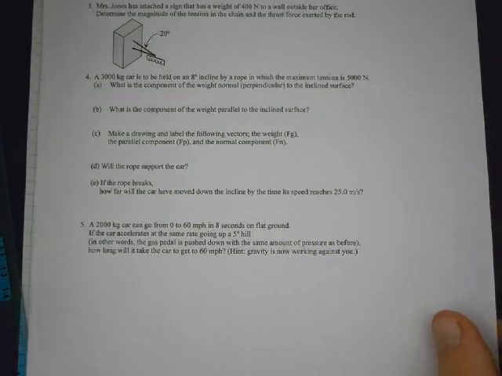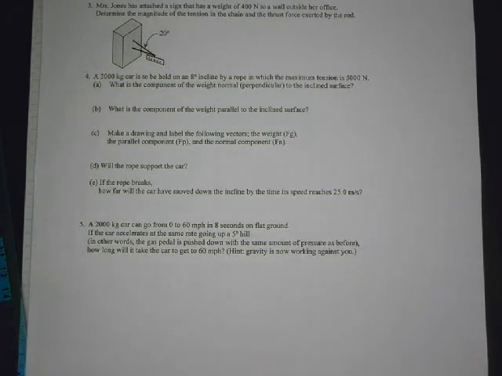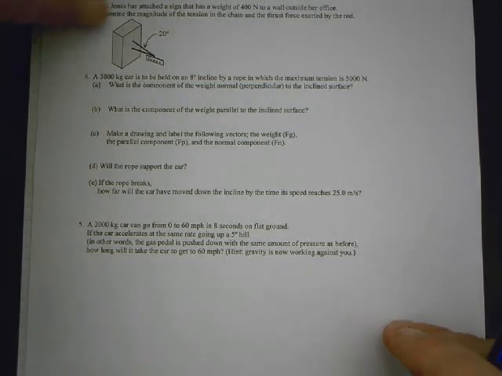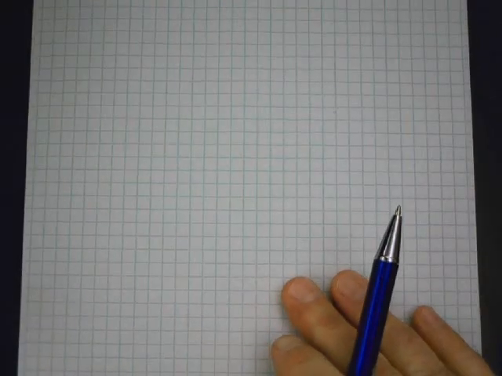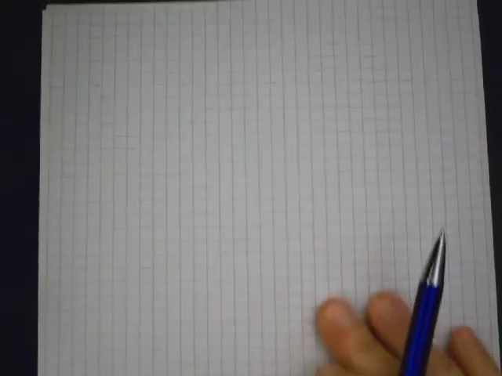Okay, for problem 4, we're back to an inclined plane. A 3,000 kilogram car is to be held on an 8-degree incline by a rope in which the maximum tension is 5,000 newtons. So it's very similar to number 2. And then we're going to work through a number of steps on this. So again, let's start off with a diagram.